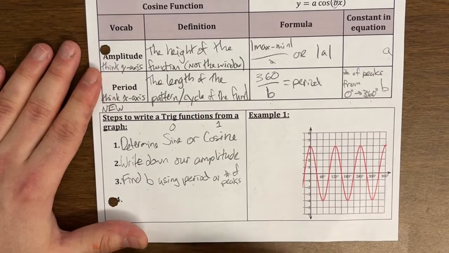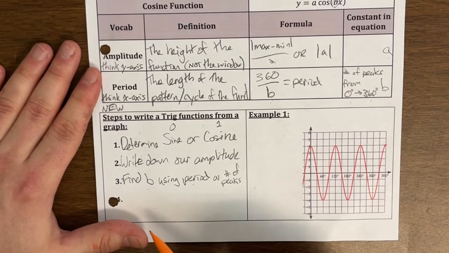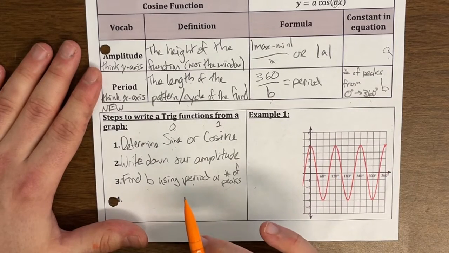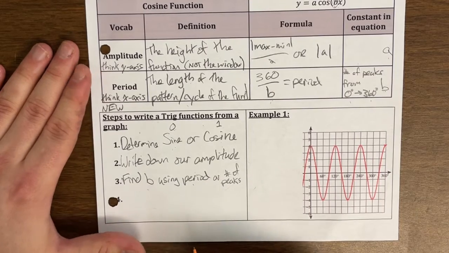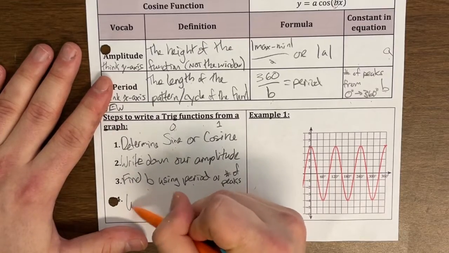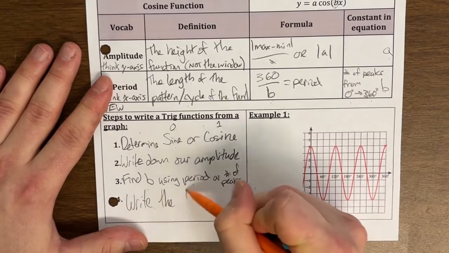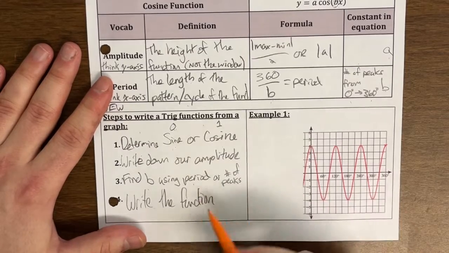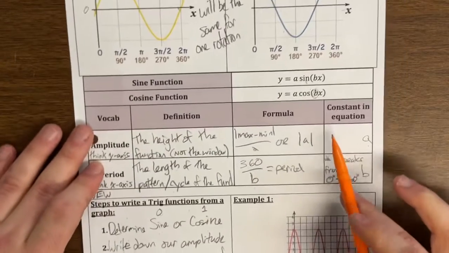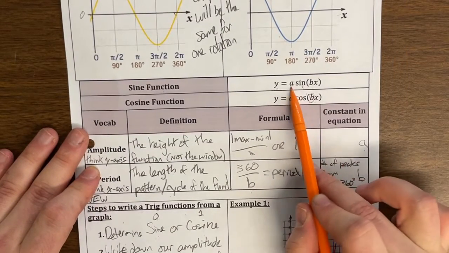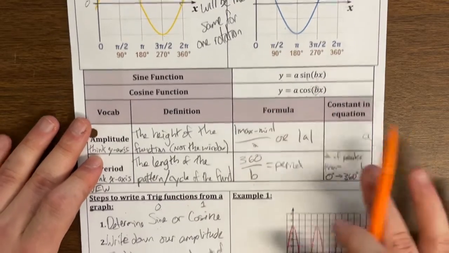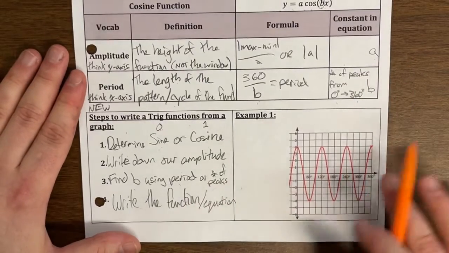How many degrees on the x-axis does it go, from left to right? How many degrees does it go for one rotation? You'll see some examples here in a second. And the last step is just to write the function, meaning the equation. Again, it would look something like this: y equals a times sine of bx, or y equals a times cosine of bx. So that's what those steps are for.